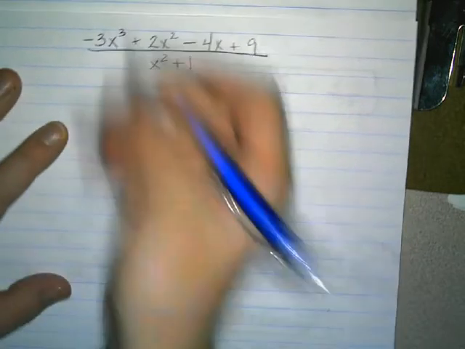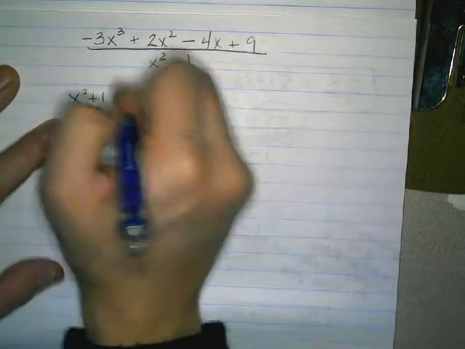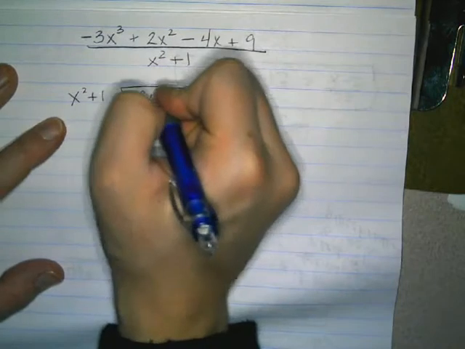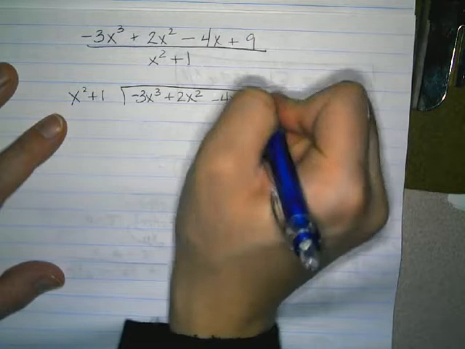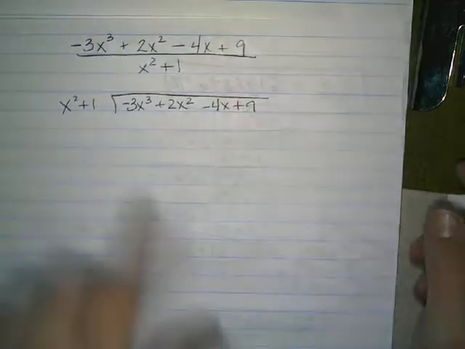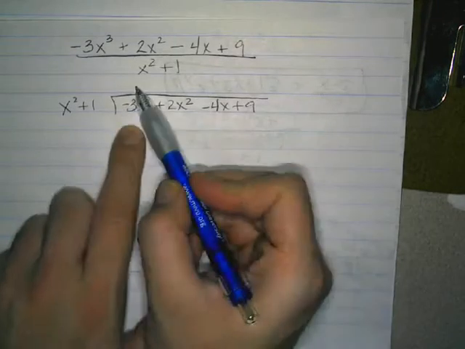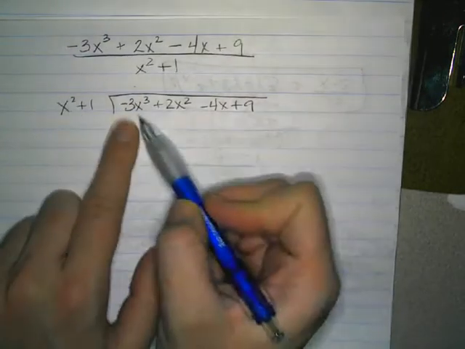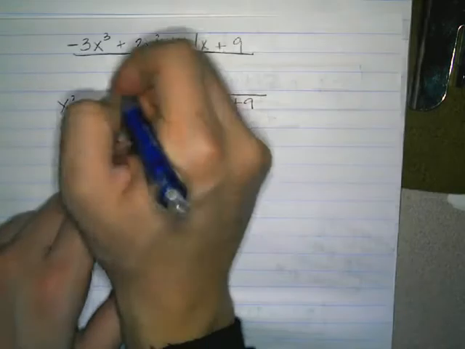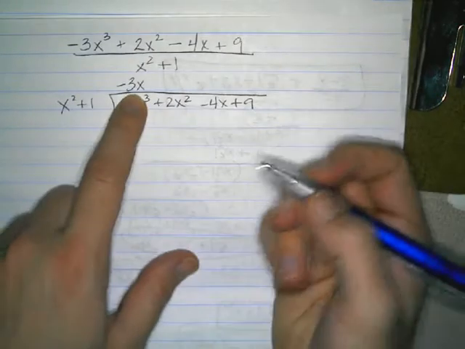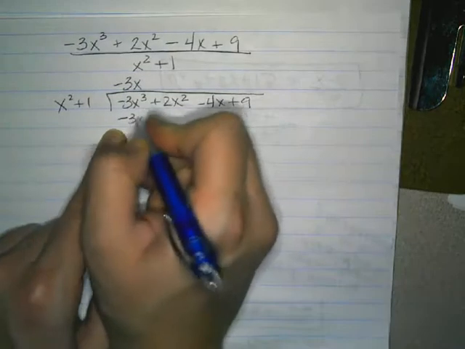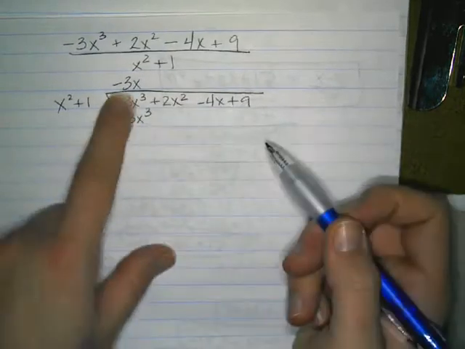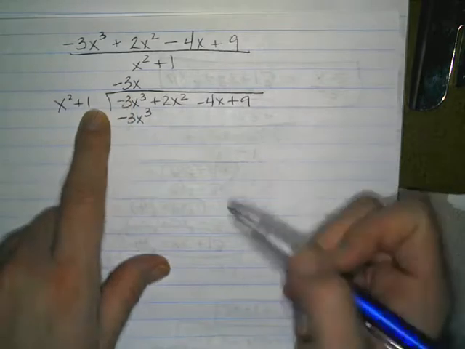Alright, so you set it up, x squared plus 1 is going to go into negative 3x cubed plus 2x squared minus 4x plus 9. I don't have any missing terms, so I don't have to put a placeholder. You're going to start the same way. So what times x squared gives me negative 3x cubed? Well, that would be negative 3x. Negative 3x times x squared gives me negative 3x cubed. And then I can't forget about the 1. So negative 3x times 1 gives me negative 3x.